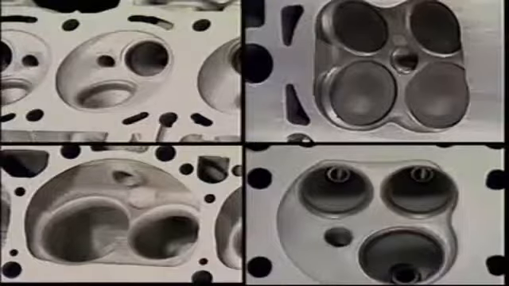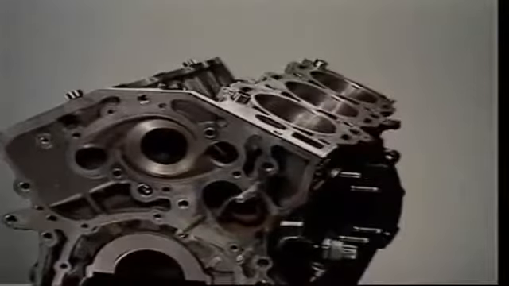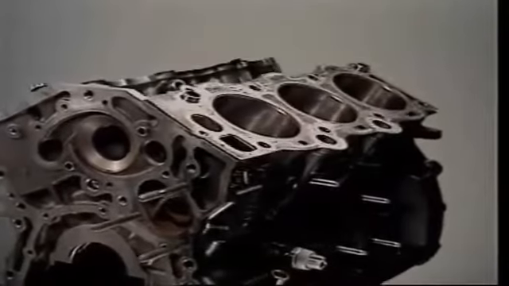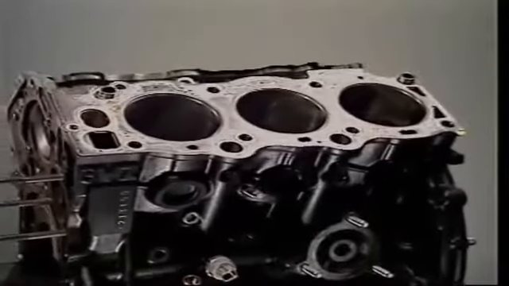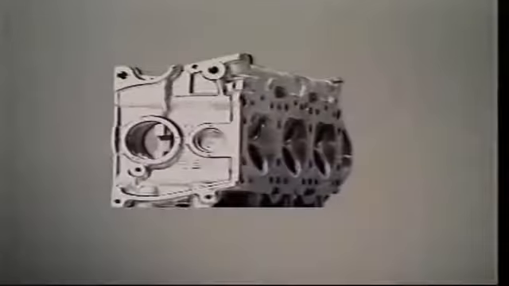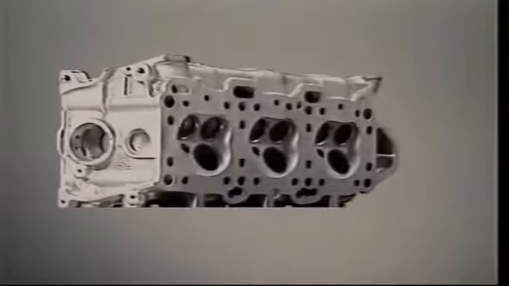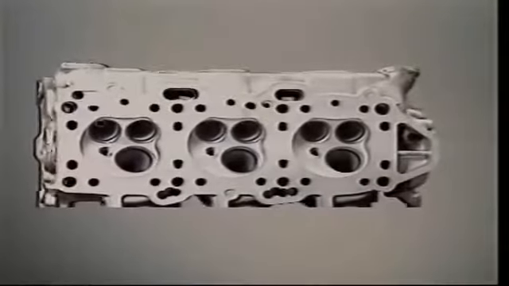Combustion chambers in the cylinder head come in many different designs. To help hold in the extreme heat and pressure of combustion, a seal is made between the block and cylinder head by a head gasket. The four-stroke petrol engine has other passages cast into the head to carry oil for lubrication and coolant for cooling.